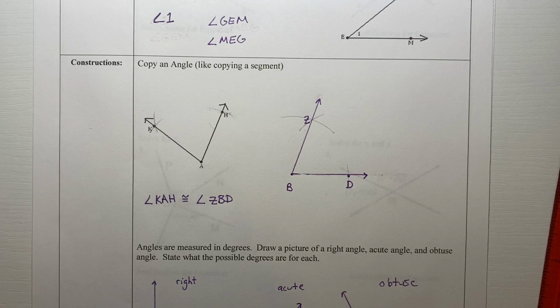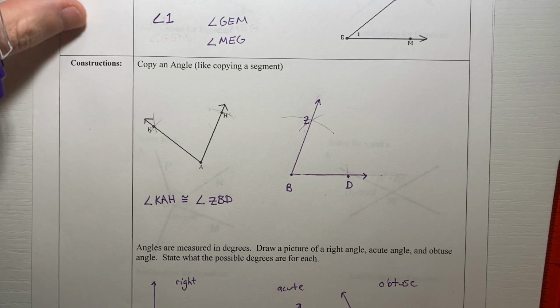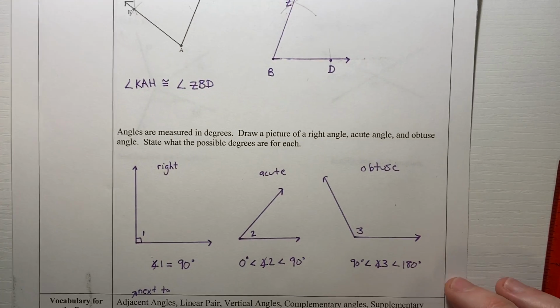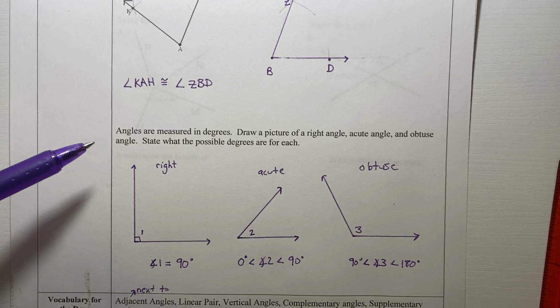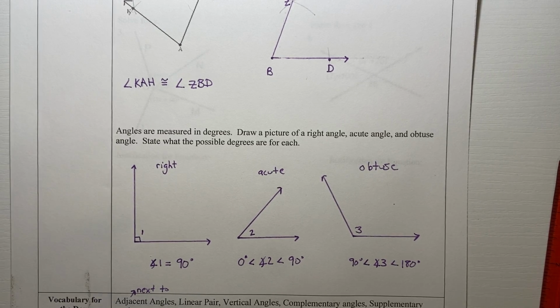They're congruent. All right, down here, I already filled in this vocab just so I can make this video a little bit quicker. So it says angles are measured in degrees. Draw a picture of a right angle, an acute angle, and an obtuse angle, and then state the possible degrees for each. So if you want to pause this and jot this down, you can. I'm just going to go ahead and quickly explain some of these.